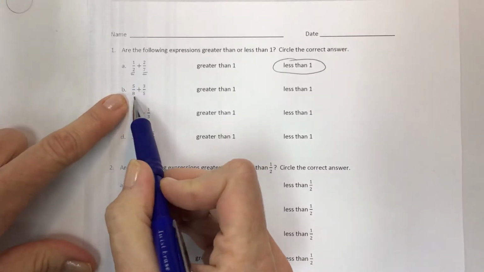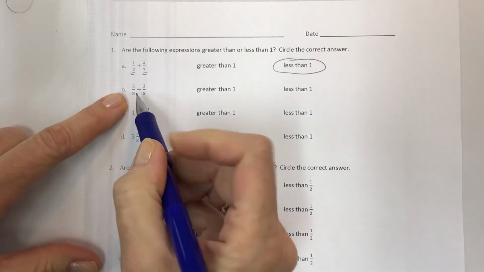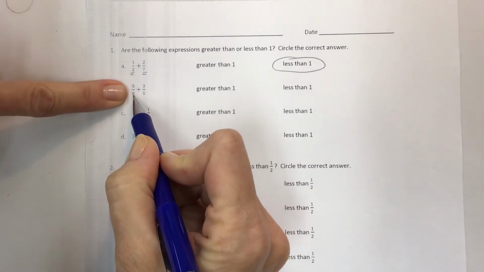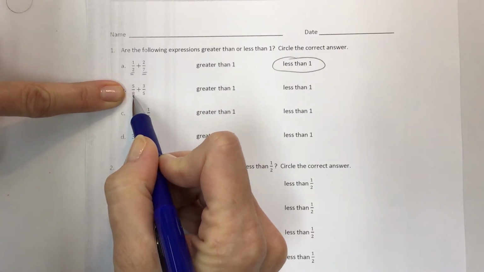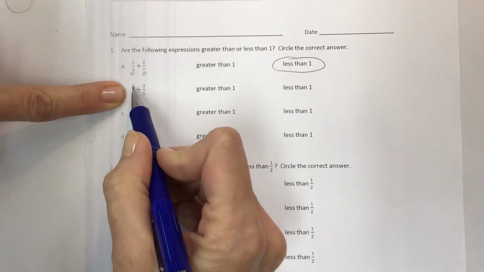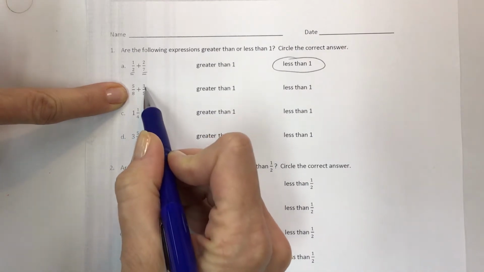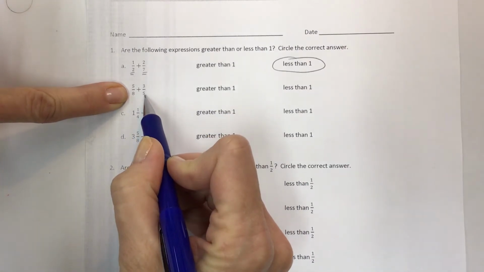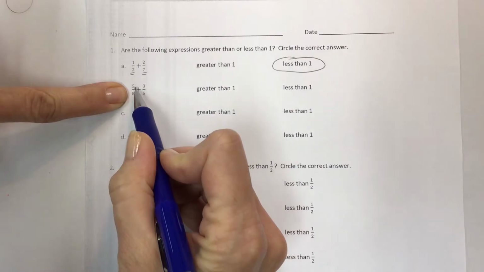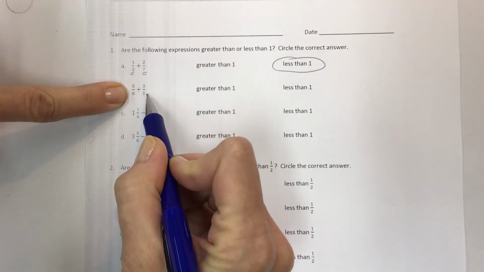Let's take this one. If I have 5/8, 4 is half of 8. Again, look at the denominator, find the halfway. If 4 is half of 8 and 5 is a little bit more, and 3 is a little bit more than half of 5, then I have greater than half and greater than half.